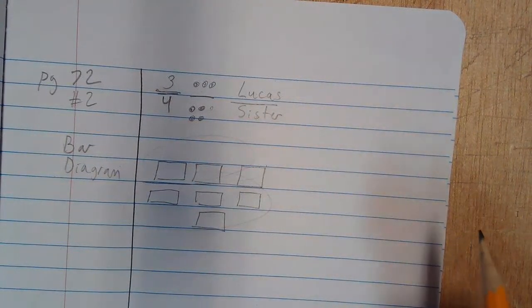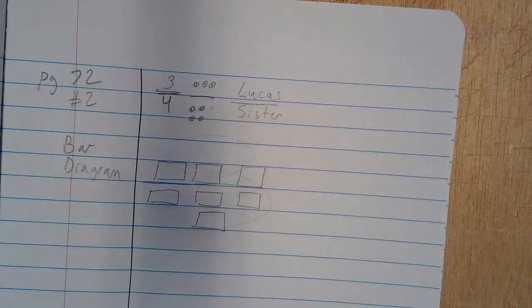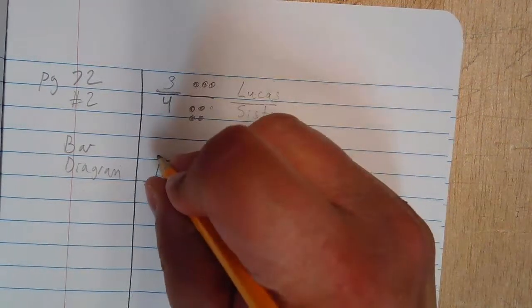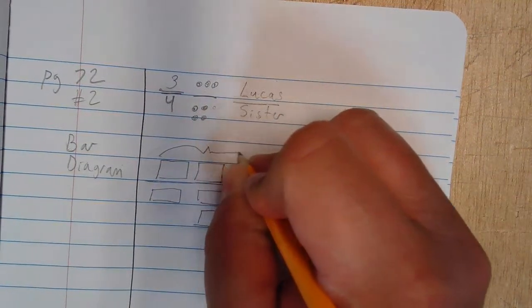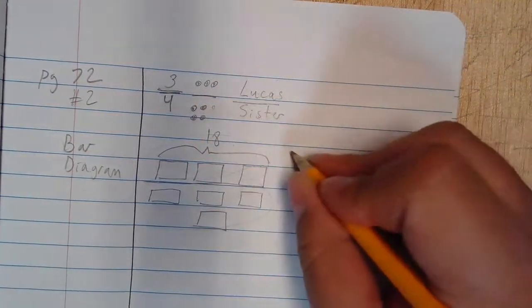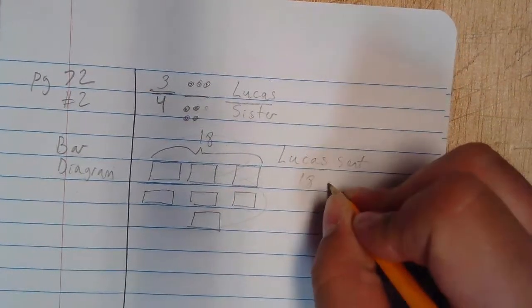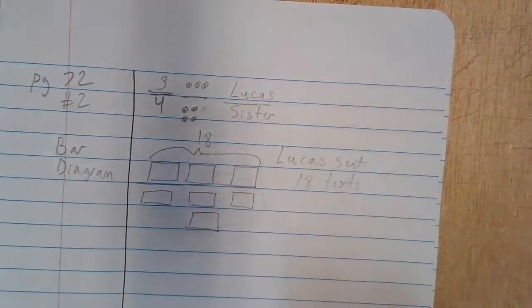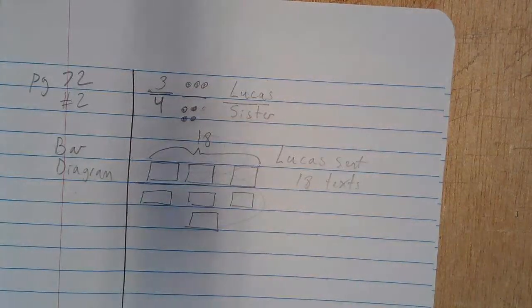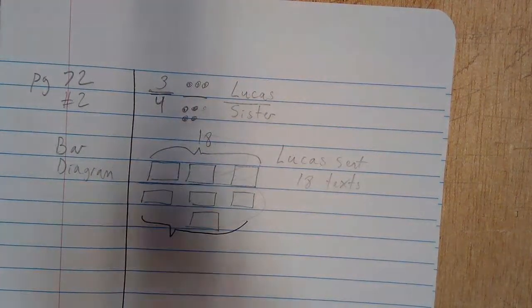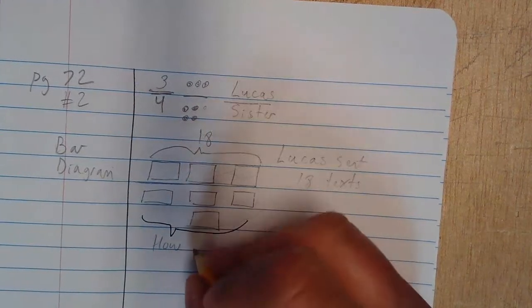All right, now here's the situation. We have 18 texts, right? How many texts does his sister send if Lucas sends 18? So Lucas sent 18, and I'll put that on the side. Lucas sent 18 texts. The question then is, how many did his sister send?